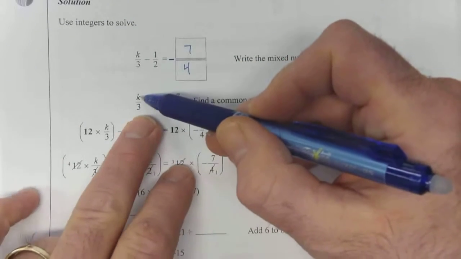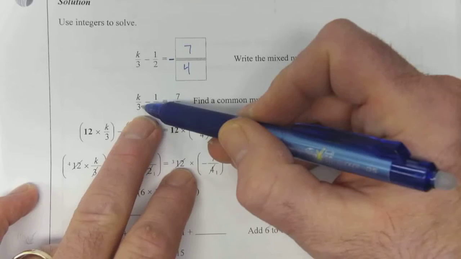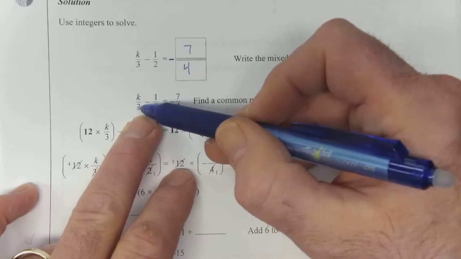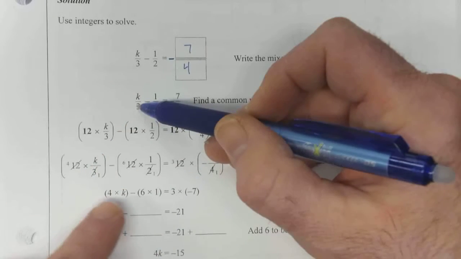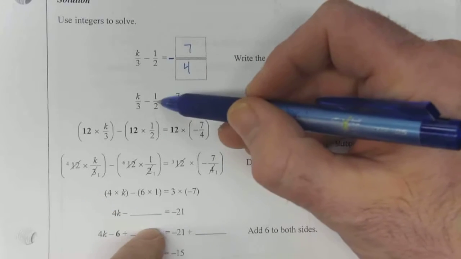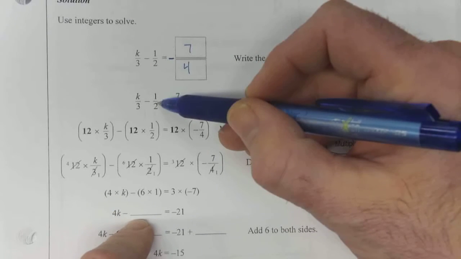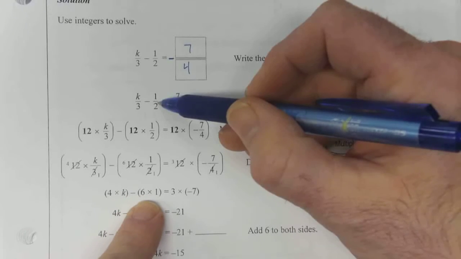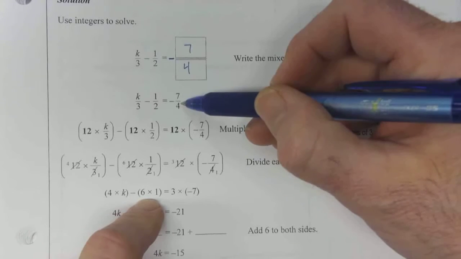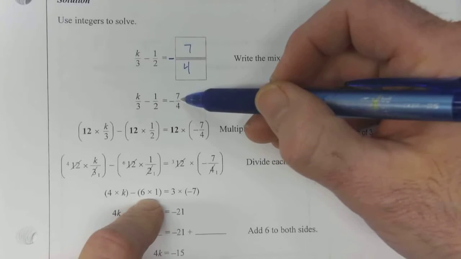So if you multiply K over 3 by 12, then 12 divided by 3 is equal to 4. So that's going to actually leave us with 4 times K. If you multiply 1/2 by 12, that's going to give you 12 over 2, or 6. So that's what's going to show up here. And over here, if you multiply negative 7 over 4 by 12, that's going to be, let's see here, 84 divided by 4, which is 21.